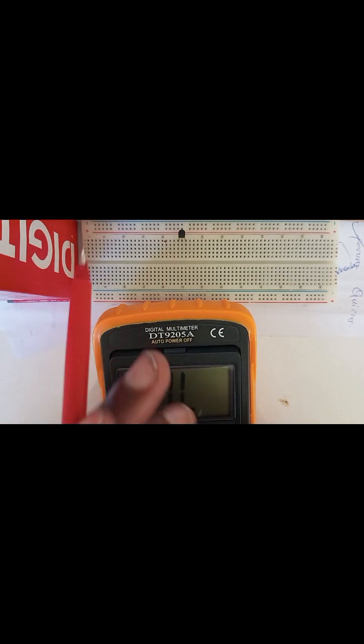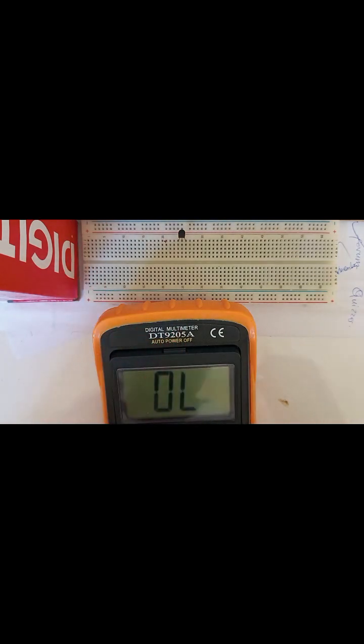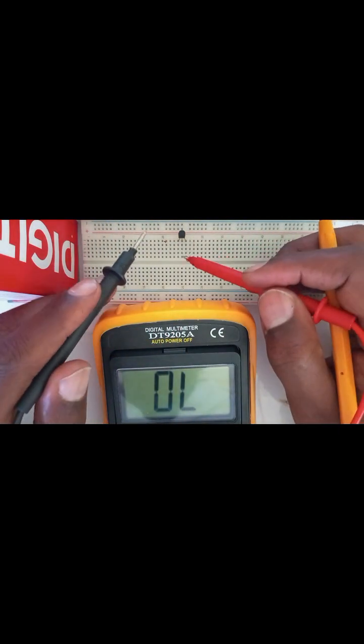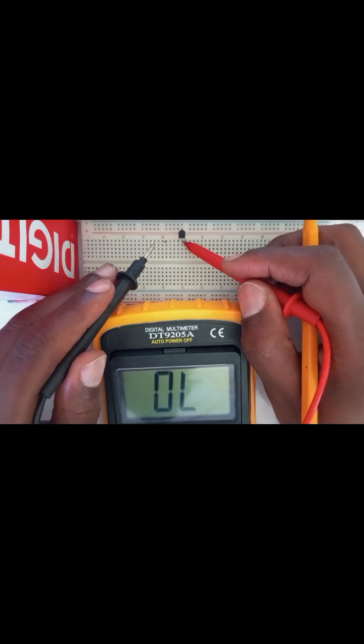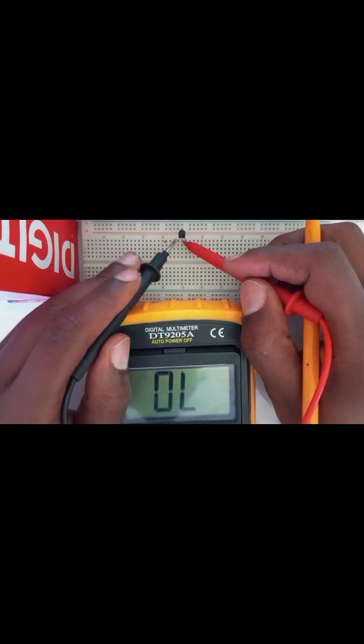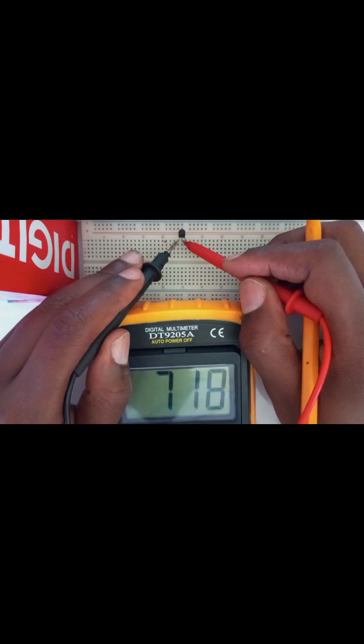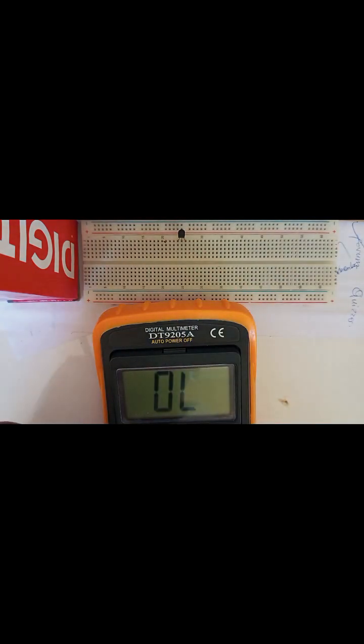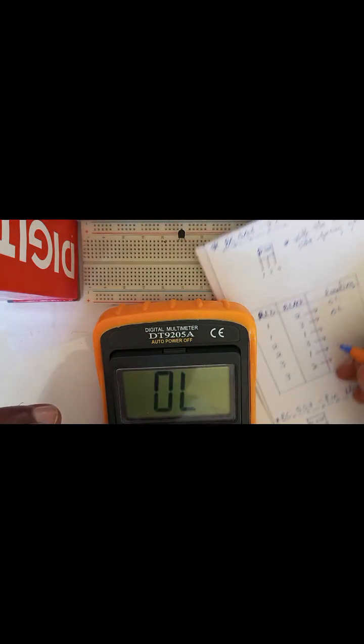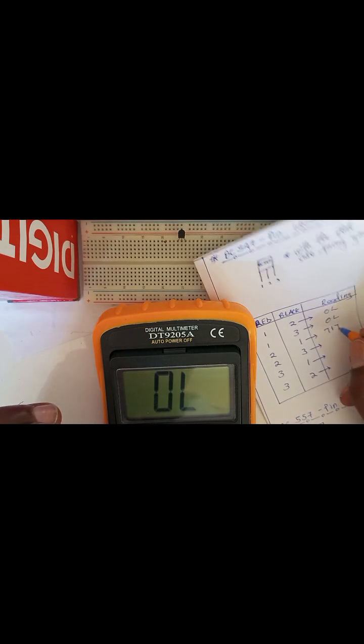Now my red terminal is on terminal number 2 and my black probe is on number 1, and you can see we are getting a value which is 717. So you record that, 717.